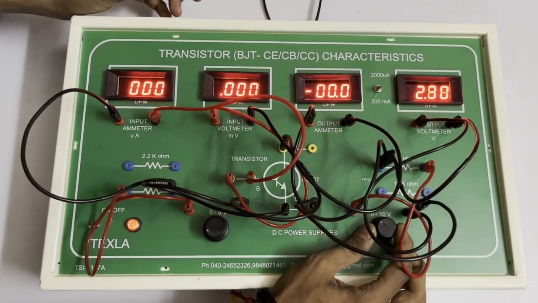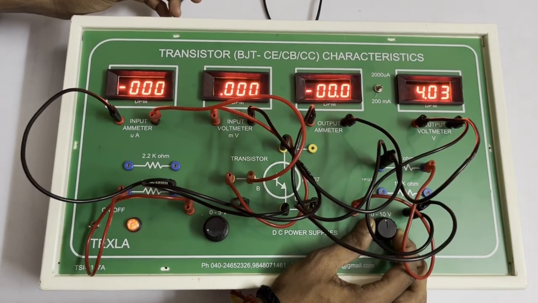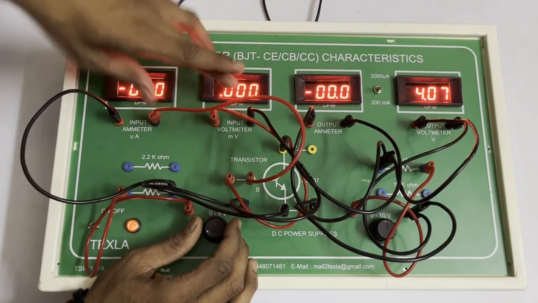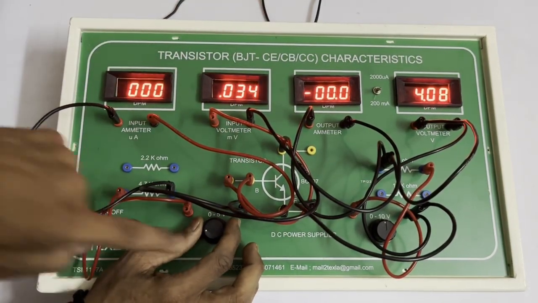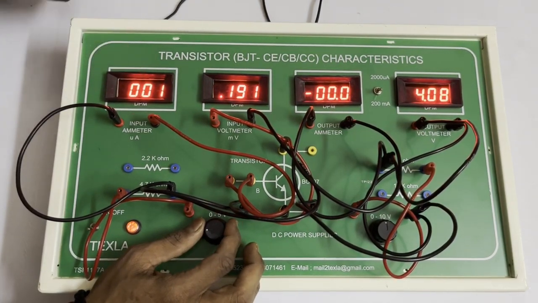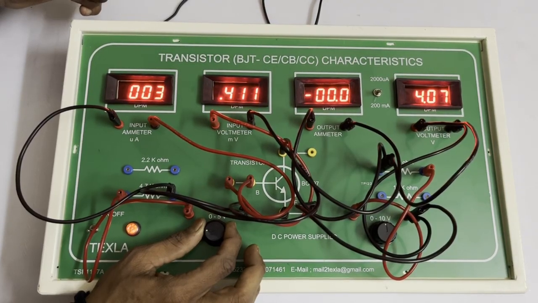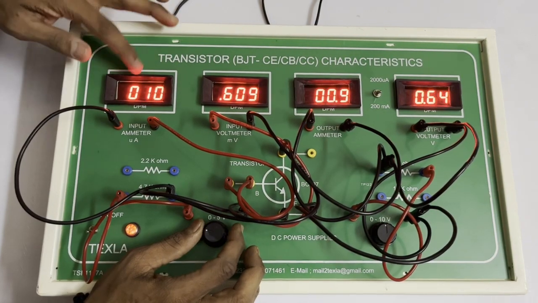Similarly, repeat it for 4 volts. Again, you have to note down these two, input voltmeter and input ammeter, by varying this power supply. For 100 millivolts, for 200 millivolts, 1 microamp. For 400 millivolts, 3 microamps. For 600, 10 microamps.